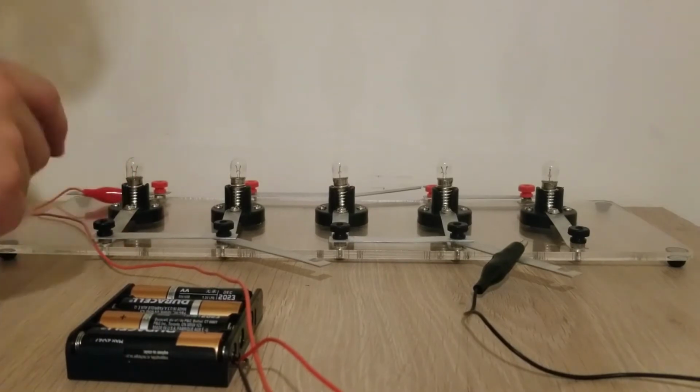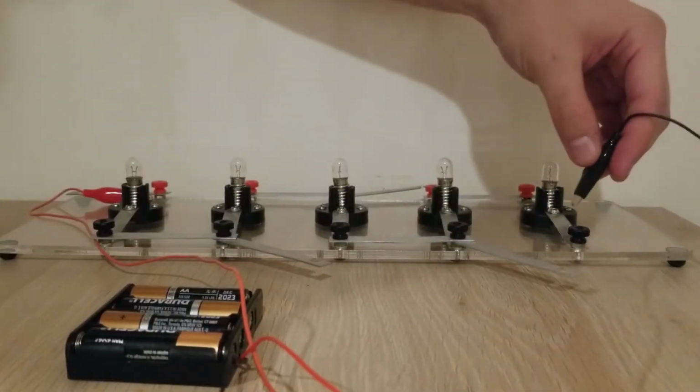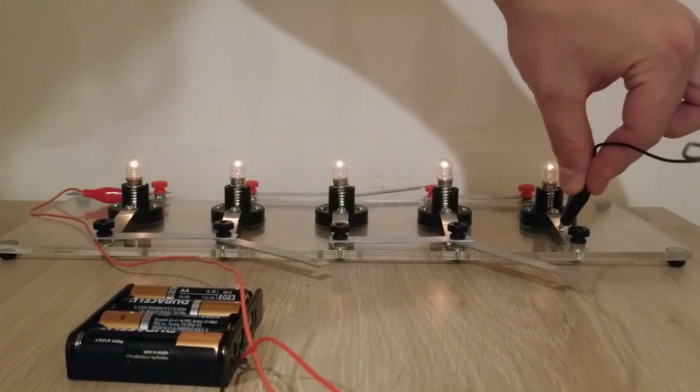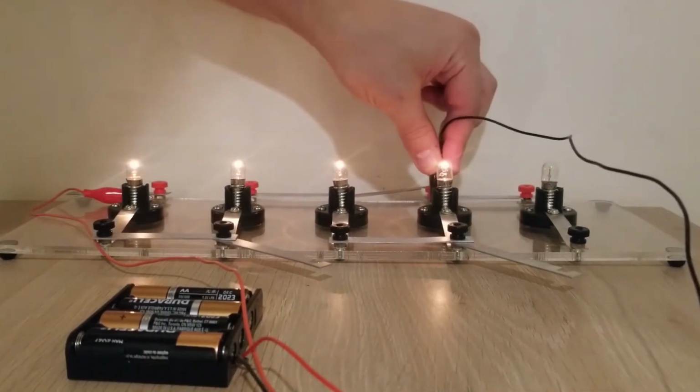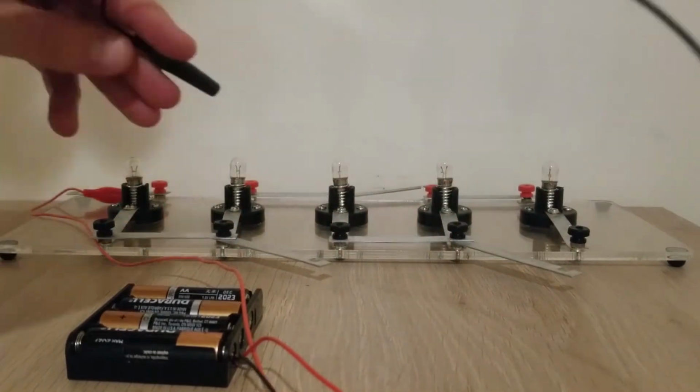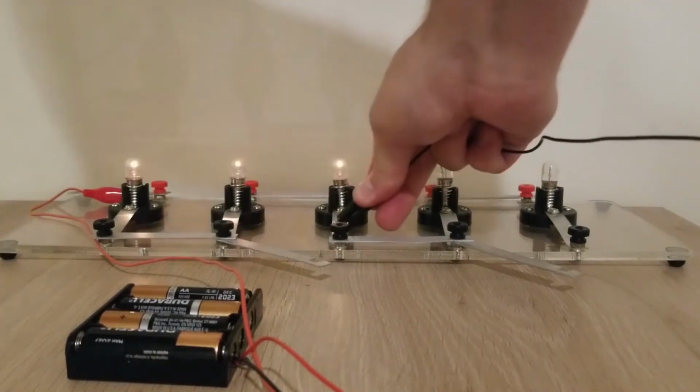Now let's take a look at the same thing from a different angle. While observing your series circuits, remember that the current follows a single path and is shared across all elements of the circuit.